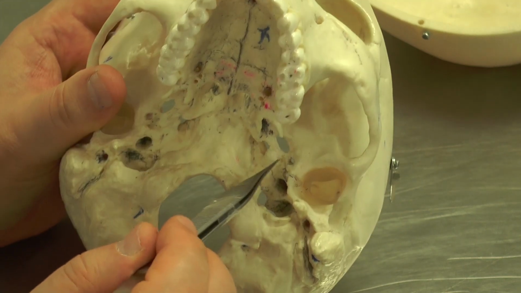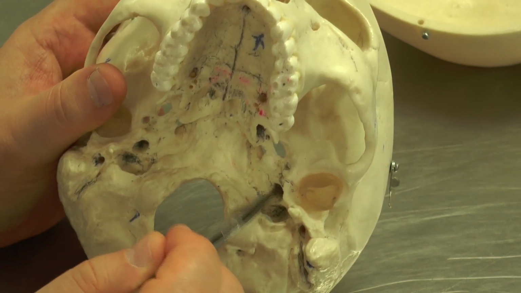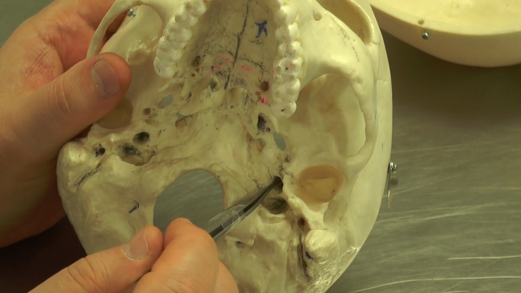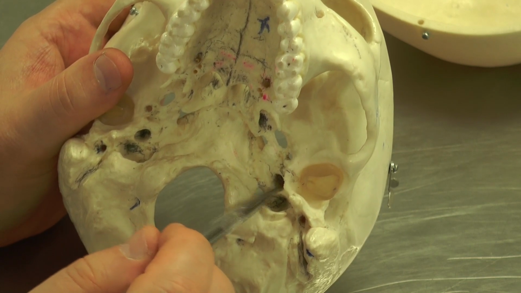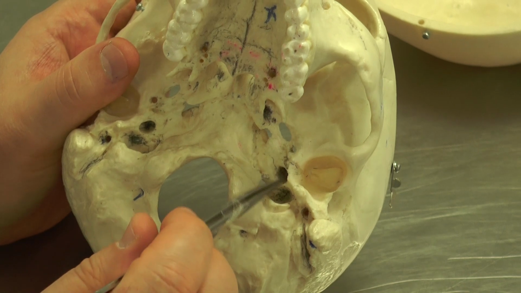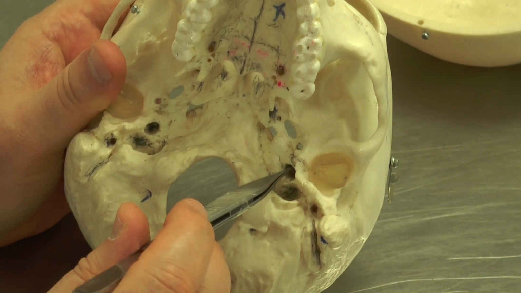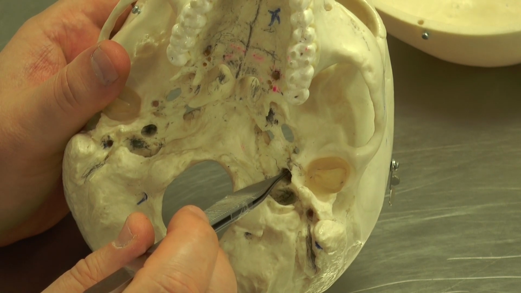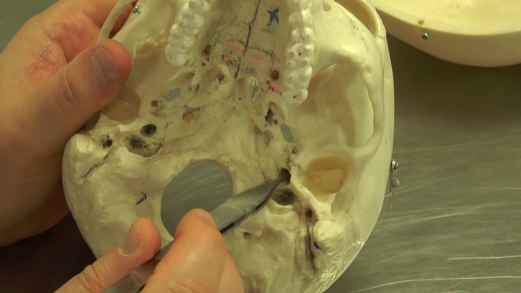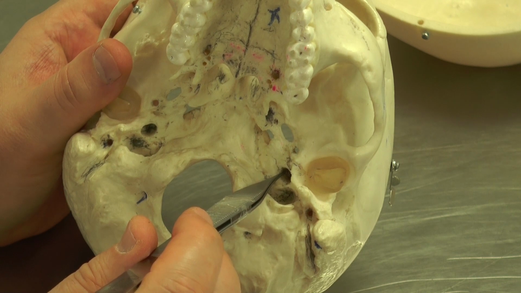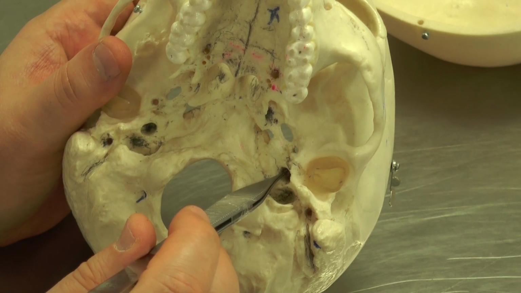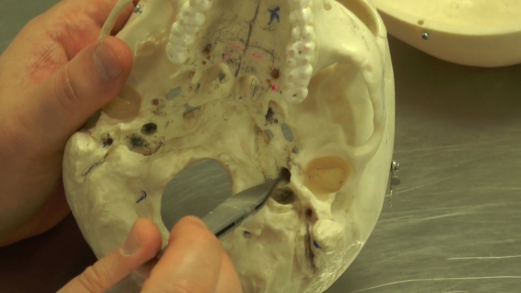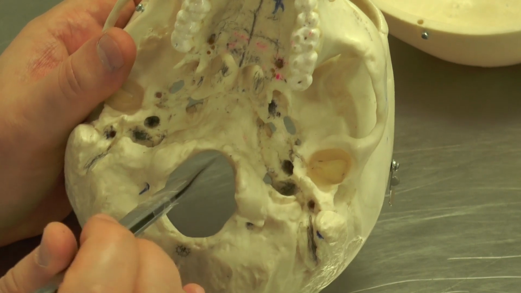And what else do we have here? This is the petrous portion of temporal bone. This canal here is the carotid canal. What passes through the carotid canal is the internal carotid artery, of course. Also, the sympathetic plexus traverses this canal, because the sympathetic plexus or sympathetic nerves pass along the wall of the major arteries, and one of them is the internal carotid artery. So through this carotid canal, you have the internal carotid artery and also the sympathetic plexus.